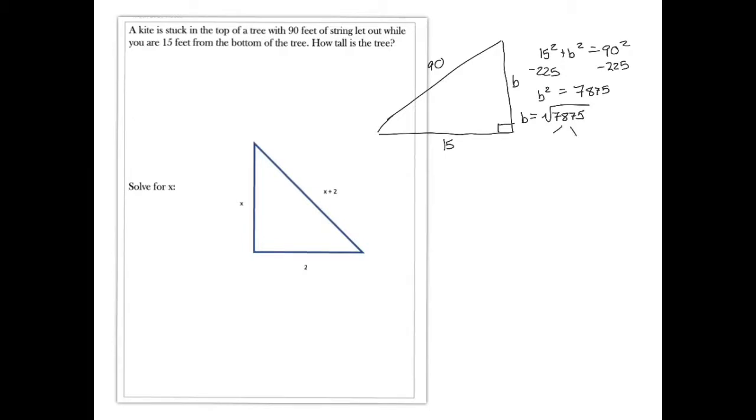So again, we want to practice simplifying the radical. So first we're going to go ahead and divide by 25 because it ends in 75. So 7,875 divided by 25 is equal to 315. So this is 5 and 5. Then we know this one is divisible by 5 because it ends in a 5. So we're going to divide that by 5 and we get 63. This would be 7 times 9, which is 3 and 3.